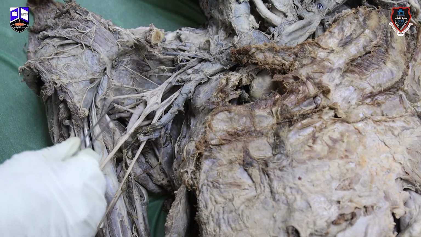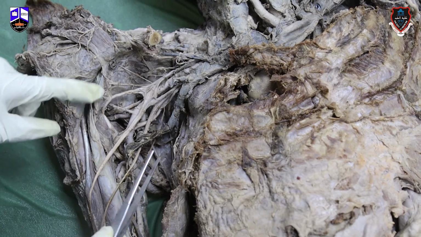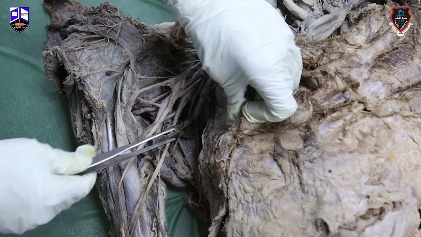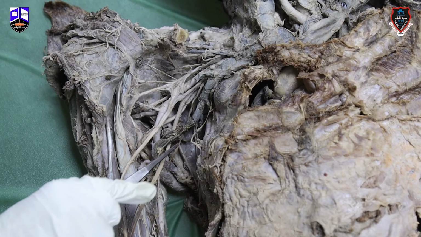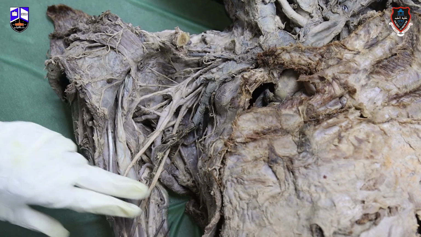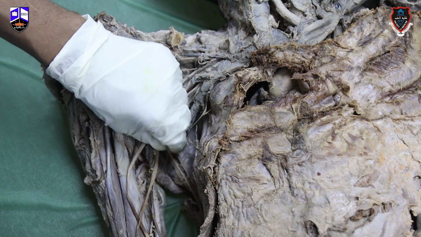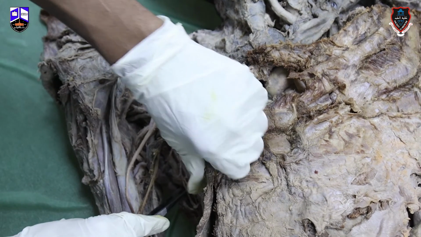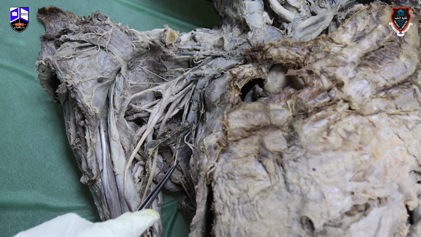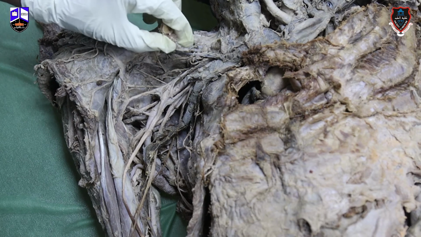The musculocutaneous pierces this muscle, which is coracobrachialis. The nerve that runs in the serratus anterior is the long thoracic nerve, and the nerve that supplies the latissimus dorsi is the thoracodorsal nerve.